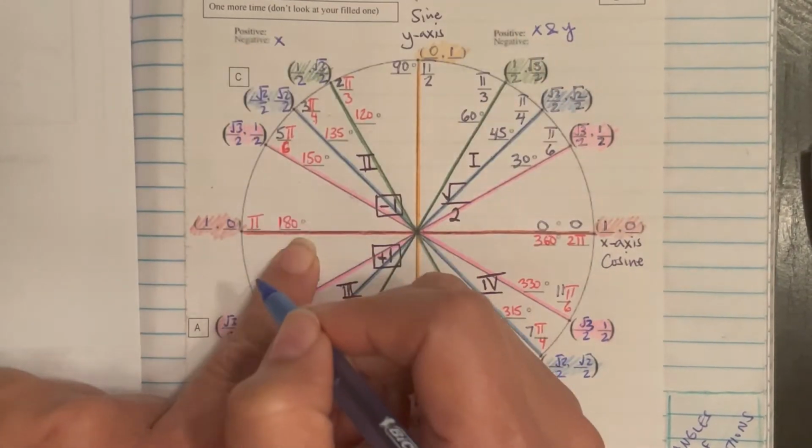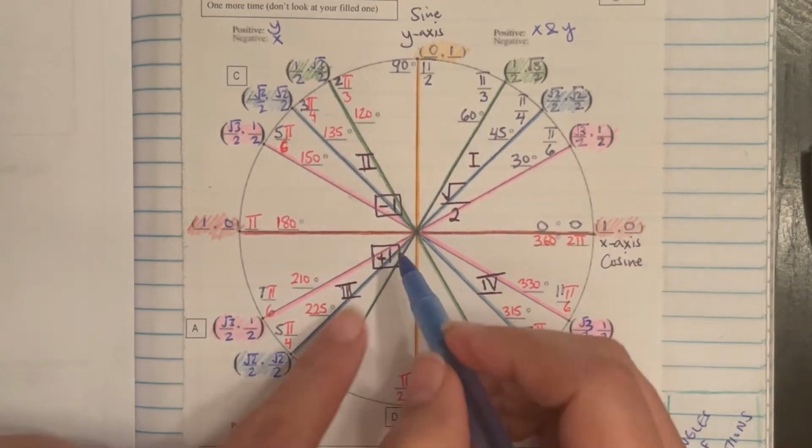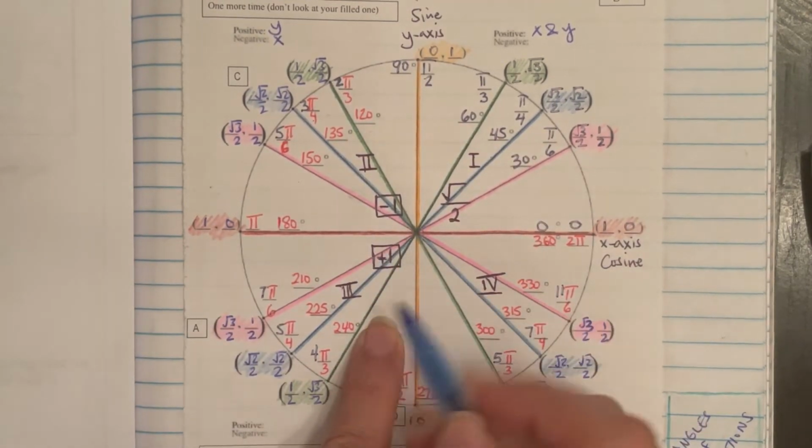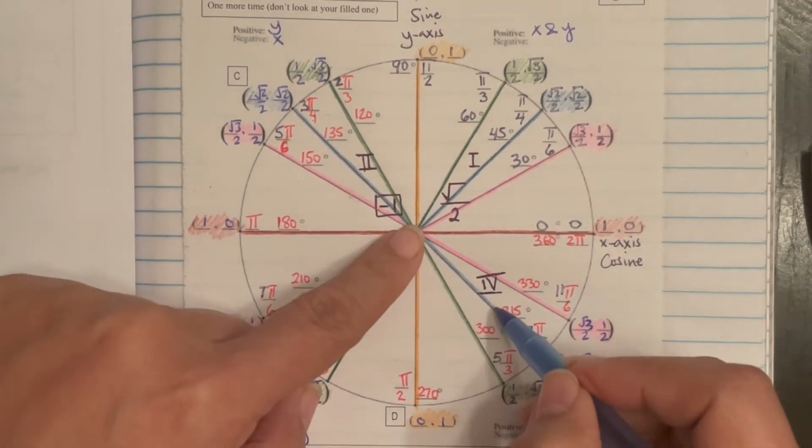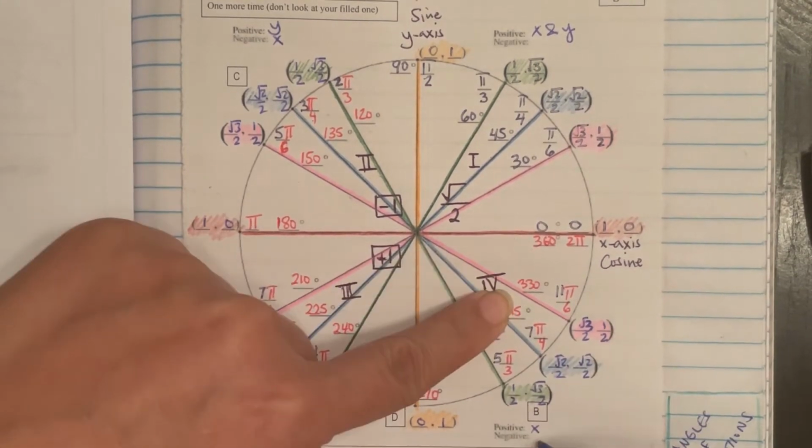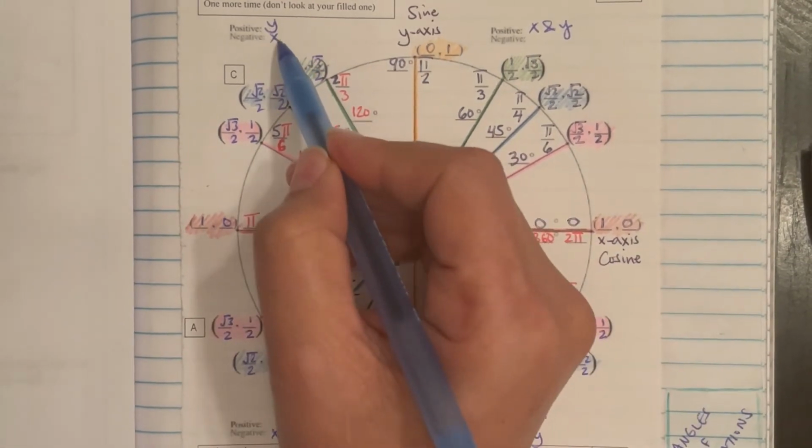In the second quadrant, x is negative, and then you go up to find y. So that's positive. X is negative, and then negative is y as well in the third quadrant. And finally, in the last one, x is positive because you're going right, and then down, so y is negative.